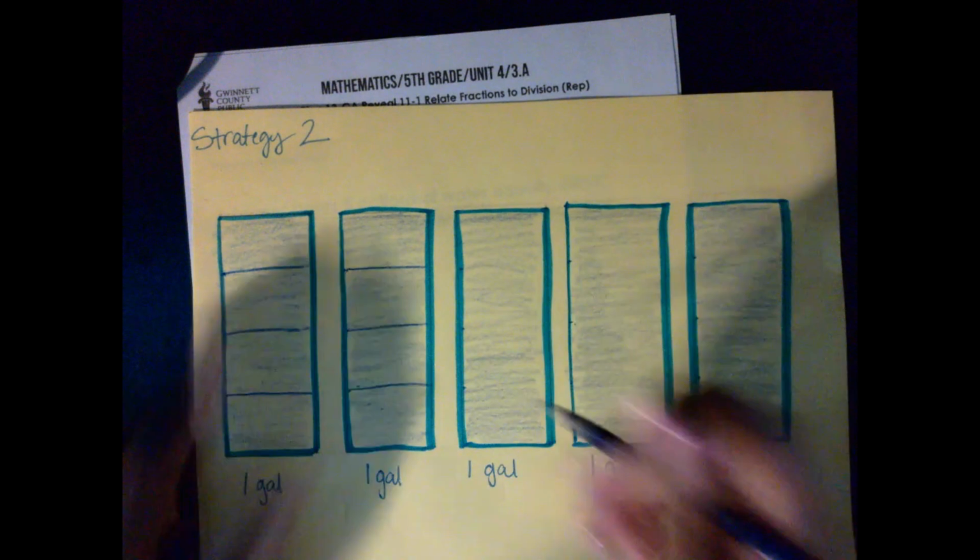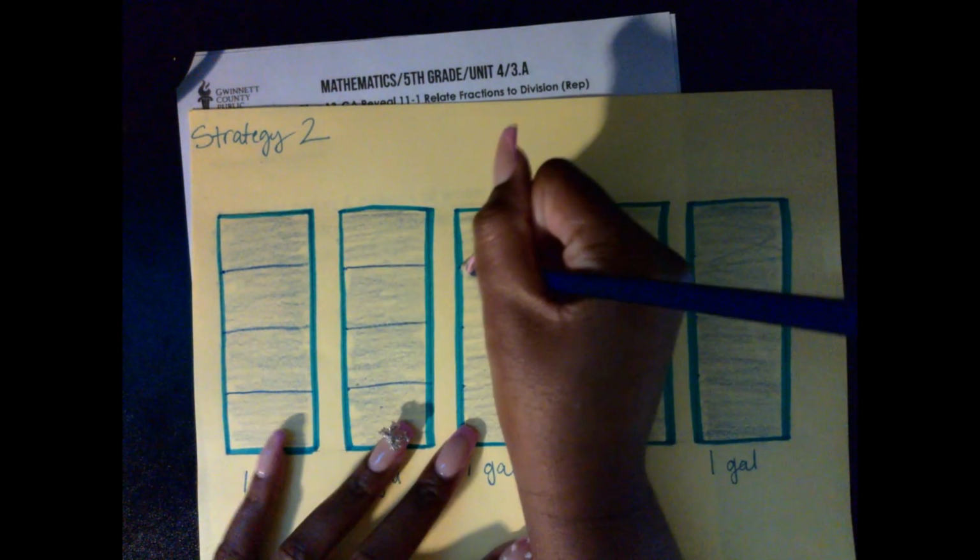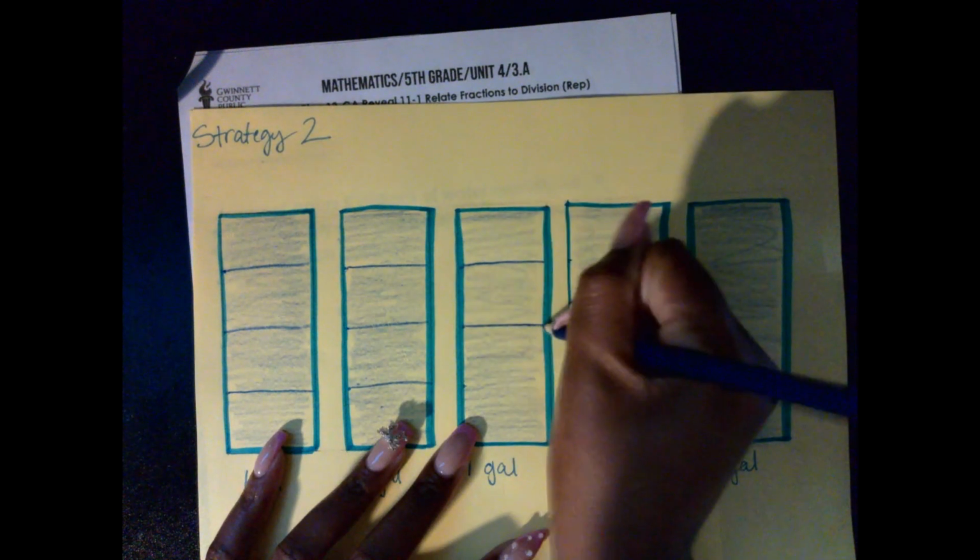Make sure 1, 2, 3, 4. I have my 5 gallons and I'm partitioning into fourths.